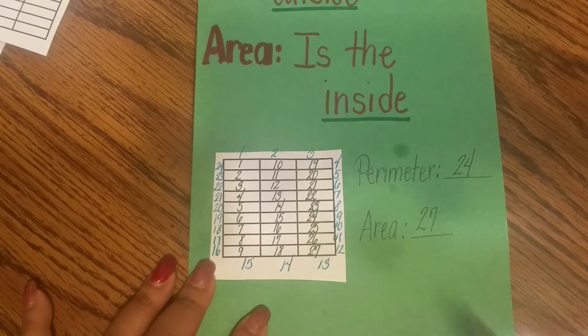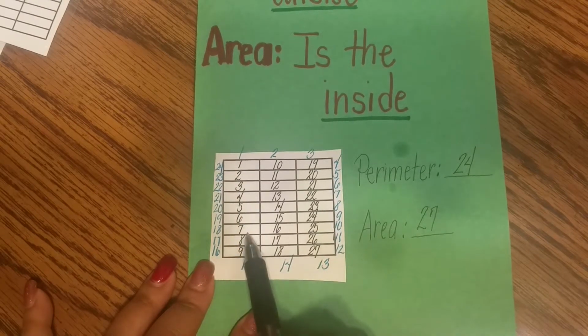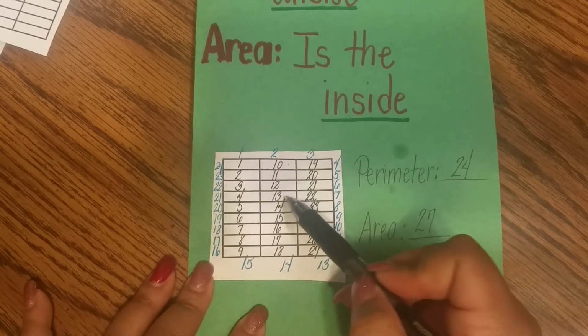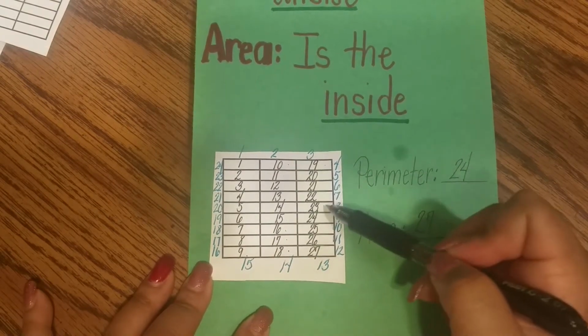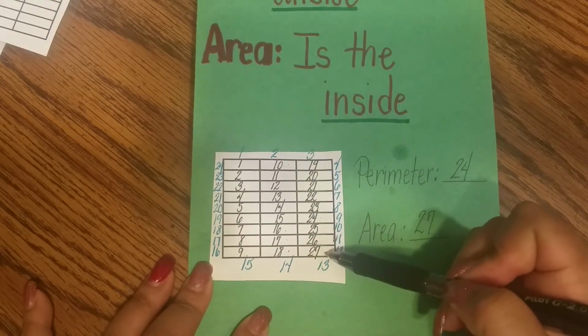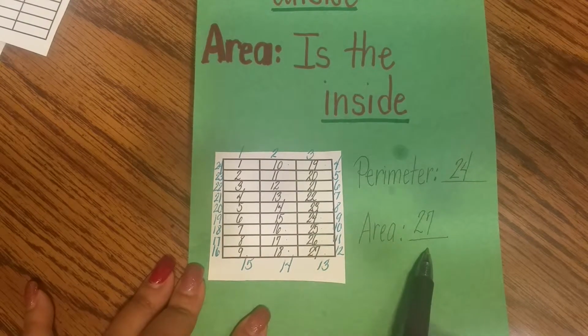For the area, I count the boxes that are on the inside. So I'm counting 1, 2, 3, 4, 5, 6, 7, 8, 9, 10, 11, 12, 13, 14, 15, 16, 17, 18, 19, 20, 21, 22, 23, 24, 25, 26, and 27. That is how my area is 27.